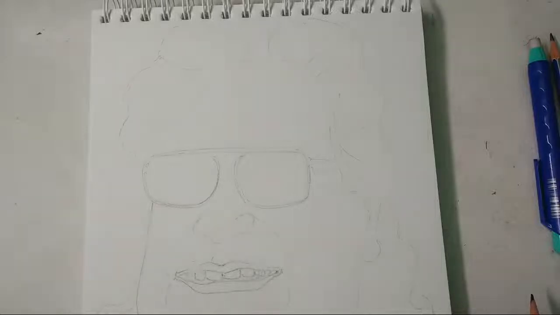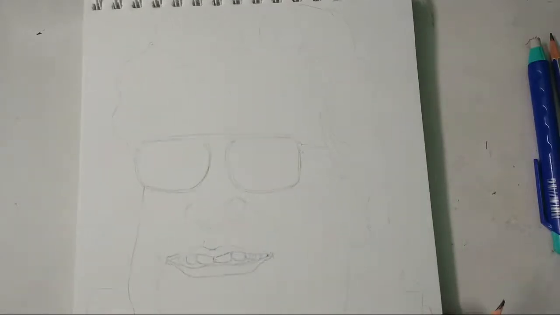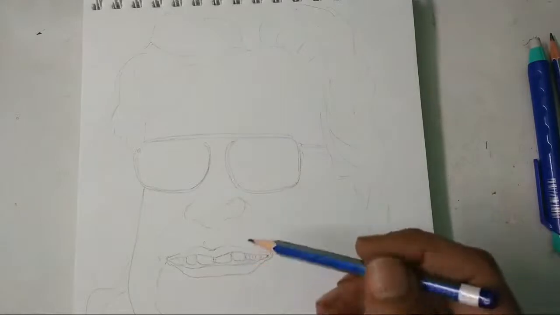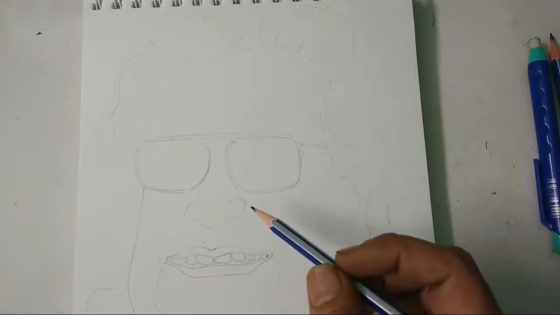Today's session is on sketching of a portrait, and the portrait, I would say, will not be a difficult one. I have made a rough outline of the sketch.